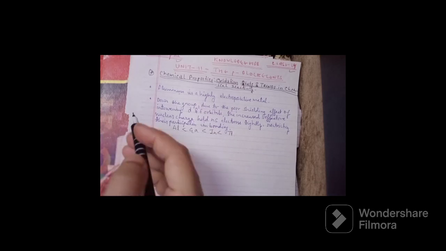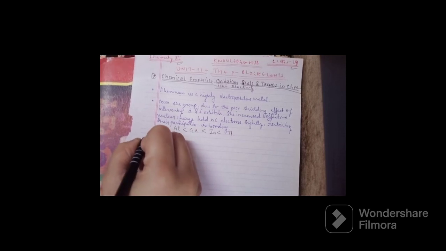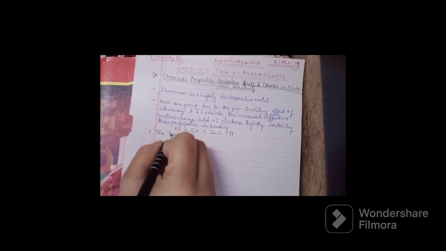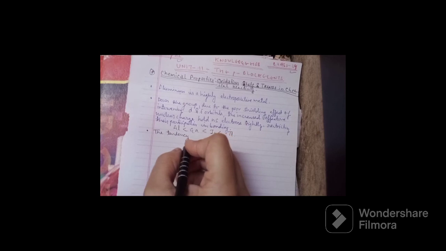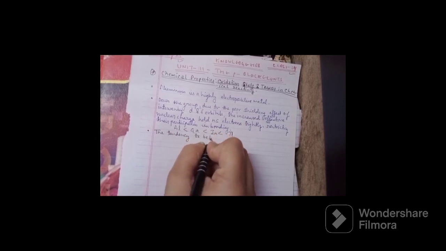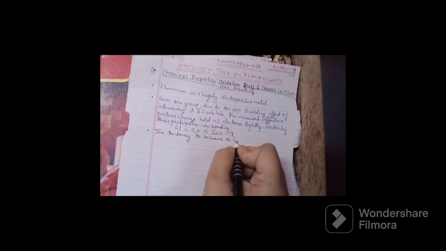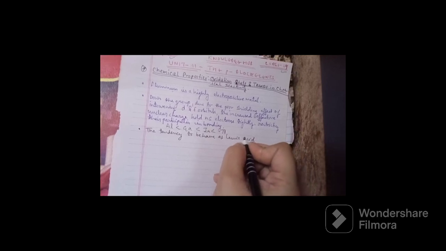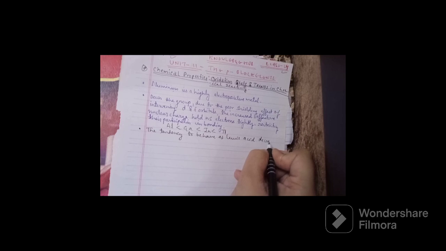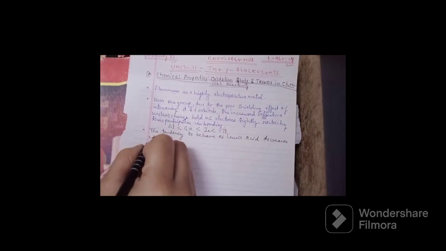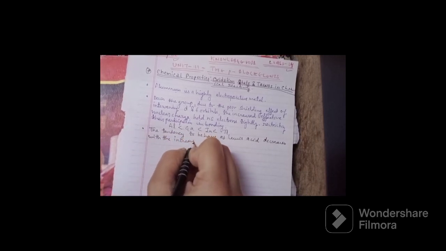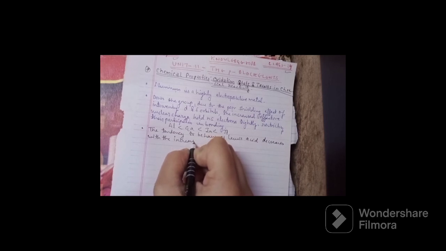The tendency to behave as a Lewis acid decreases with the increase in the size down the group.